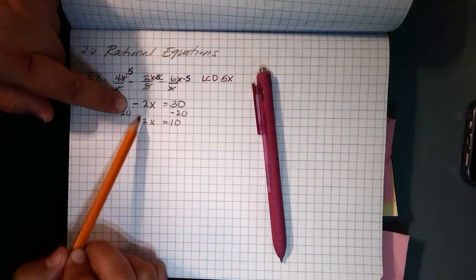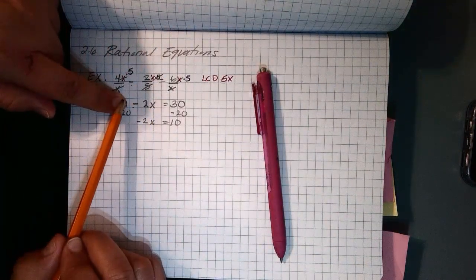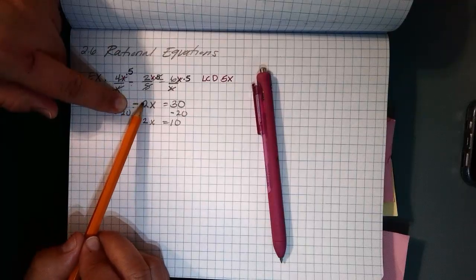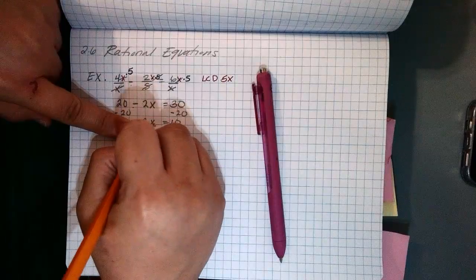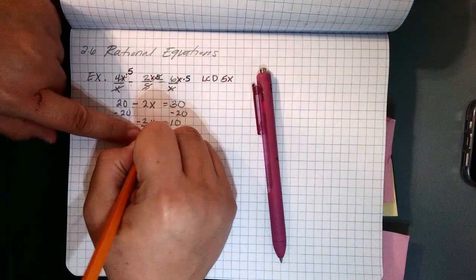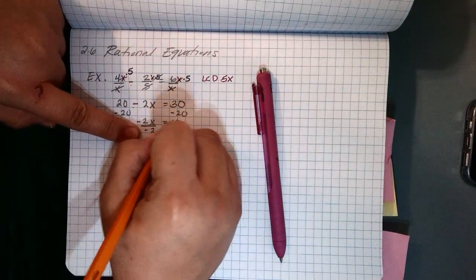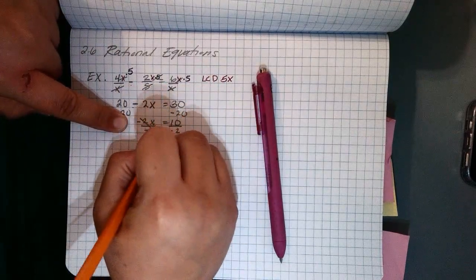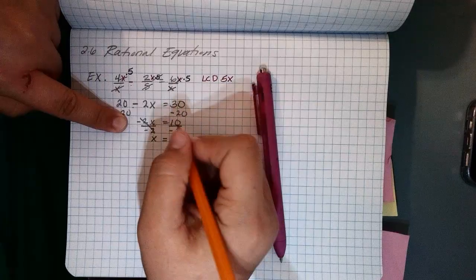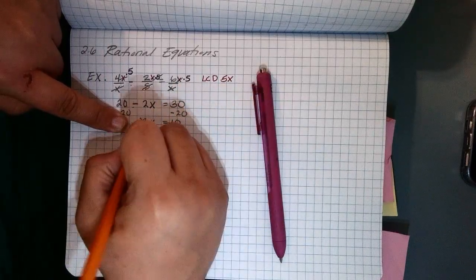Don't make a mistake and lose this negative. It happens all the time. This negative belongs to this 2. They need to be rewritten together, and then you also need to bring it with you when you divide, because we're trying to isolate x here. Don't lose it. It happens a lot. 10 over negative 2 is negative 5.